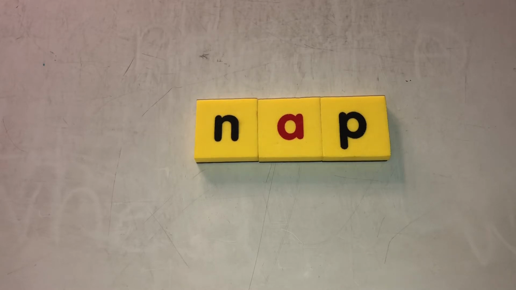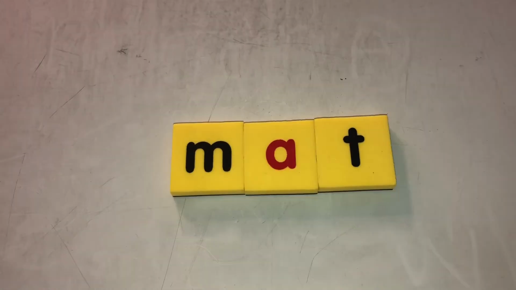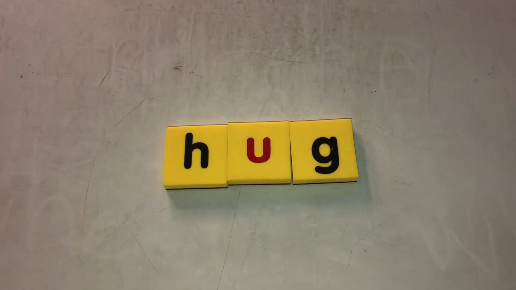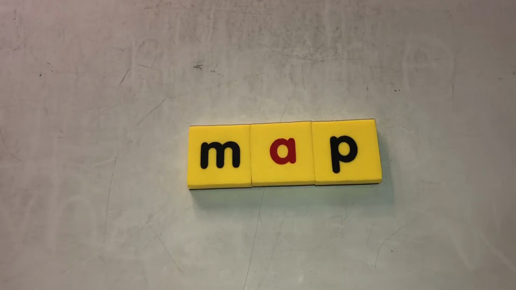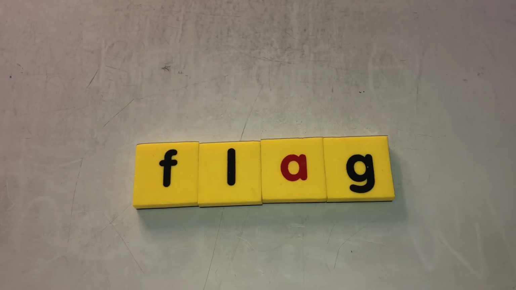Nap. Jug. Mat. Ham. Hug. Hat. Map. Bug. Flag.